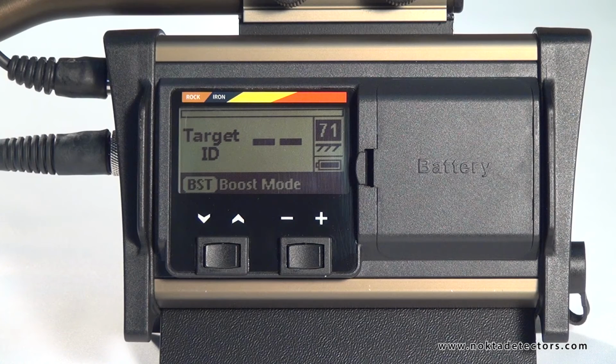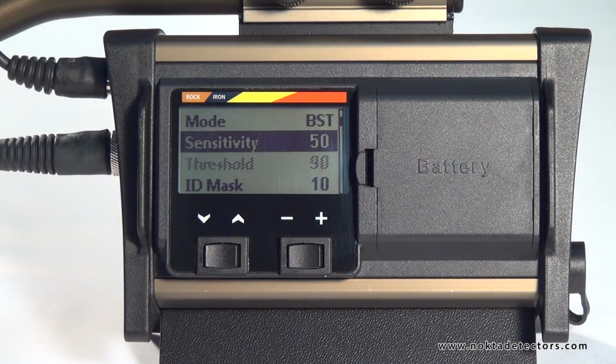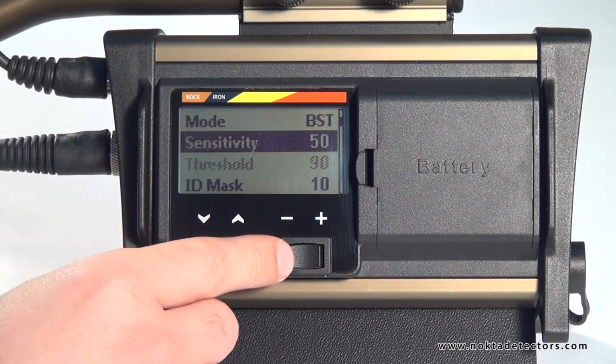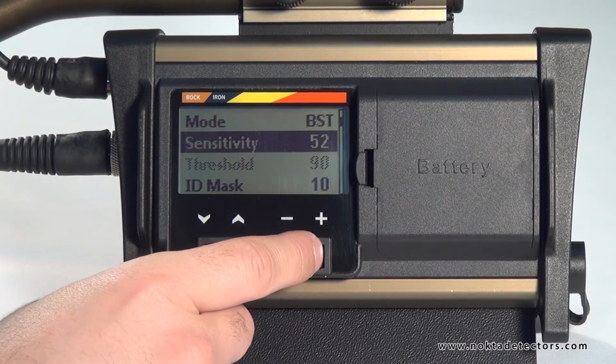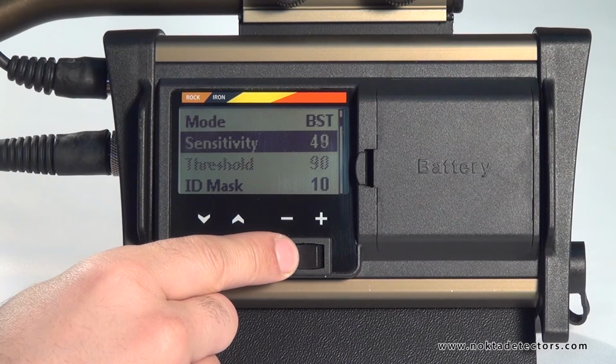The second setting in the menu is the sensitivity. Sensitivity is the detection depth setting that controls the gain of the device. It is used to eliminate the electromagnetic interference signals received from the surrounding environment as well as ground noise. Sensitivity level can be adjusted from 1 to 99 using the plus and minus switch.